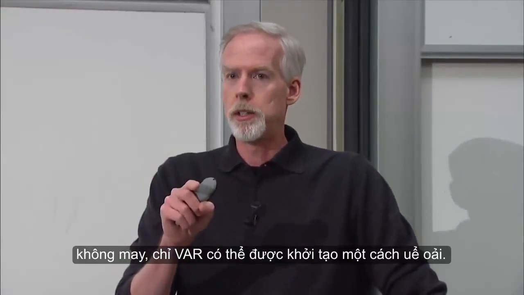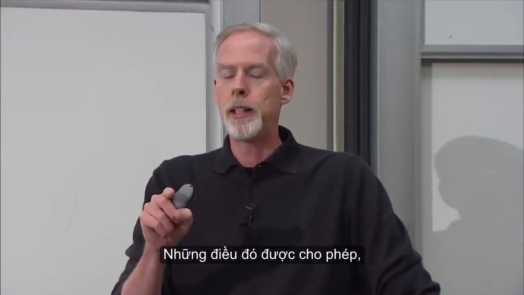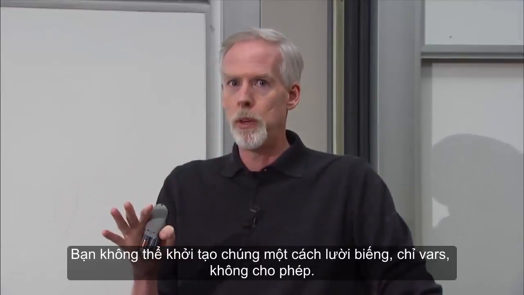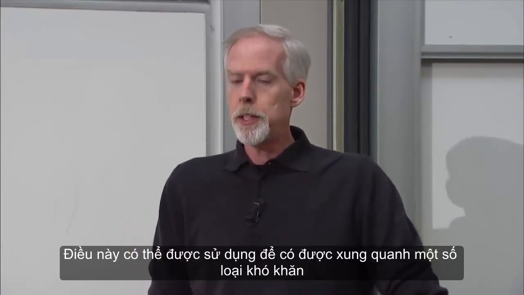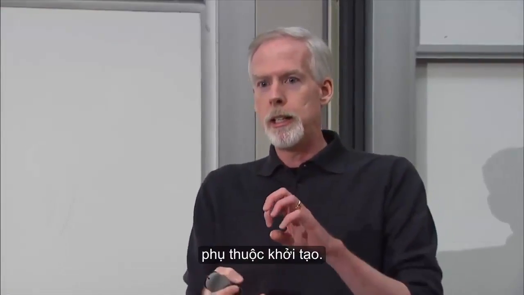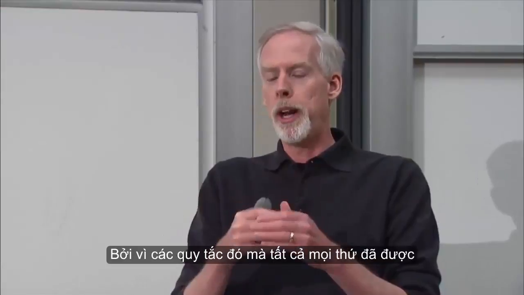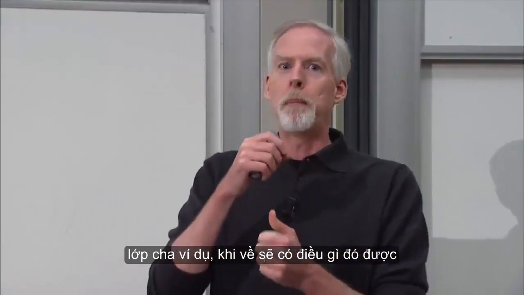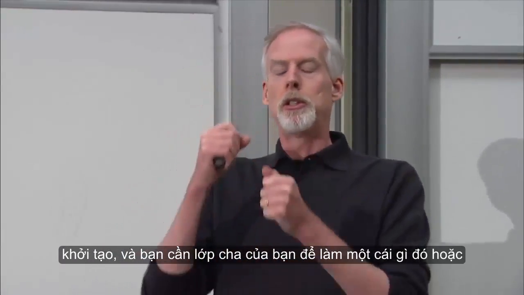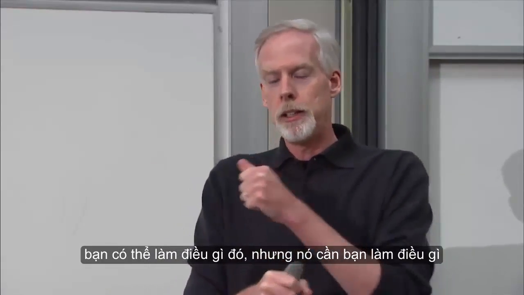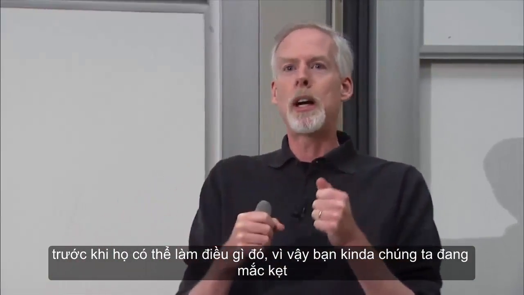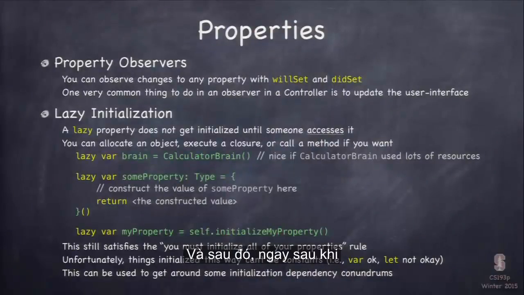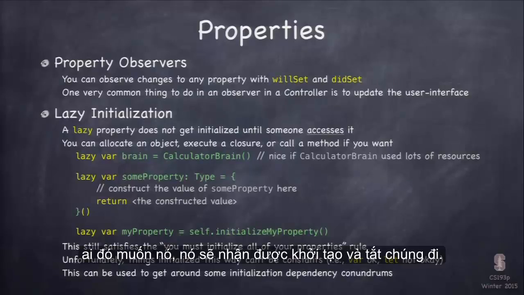Unfortunately, only vars can be lazily initialized. Things that are let, if you had constants in your class, those would have to be initialized in your initializers. You can't initialize them lazily. Only vars, not lets. This can be used to get around some tricky initialization dependencies. Because of that rule that everything has to be initialized before you can do anything, sometimes you can get into fights with your superclass, for example, about when something's going to be initialized. You need your superclass to do something before you can do something, but it needs you to do something before they can do something, so we're stuck. What you can do is one or the other of you make one of the things that depends on the other lazy. Okay? And then as soon as somebody wants it, it'll get initialized, and off we go.